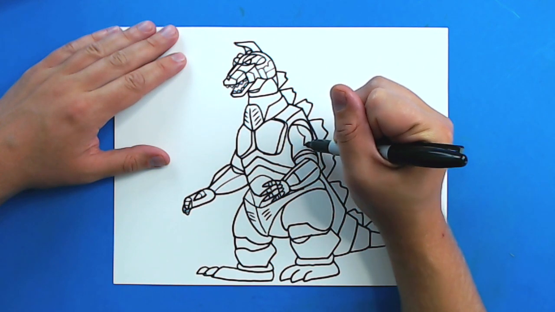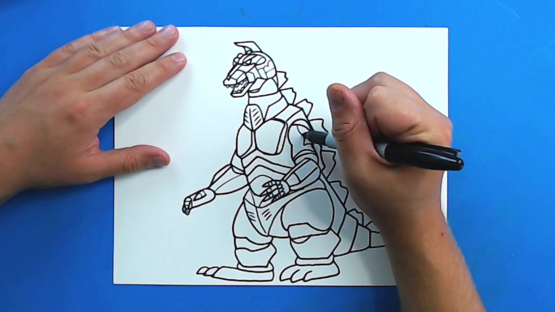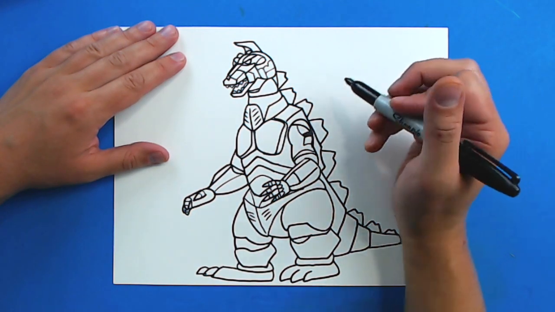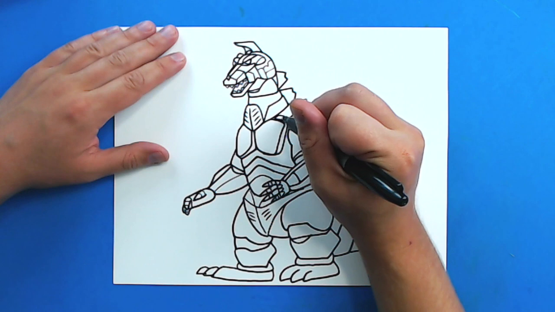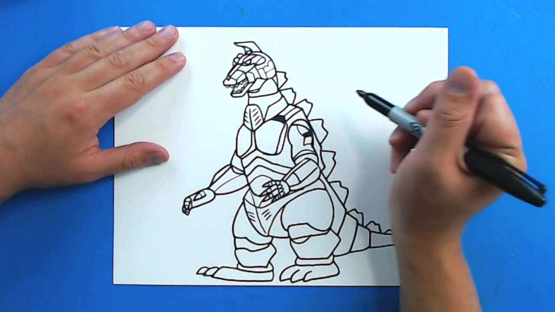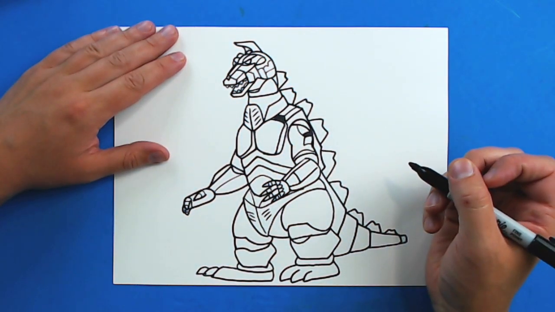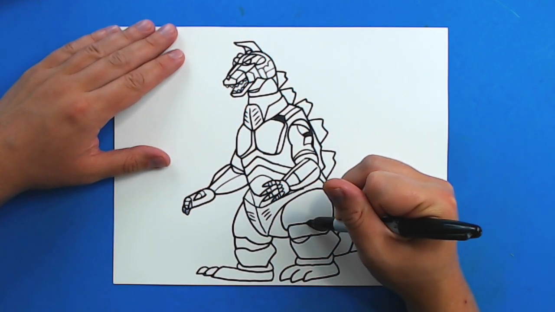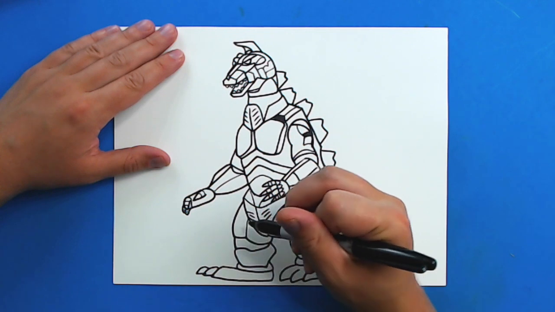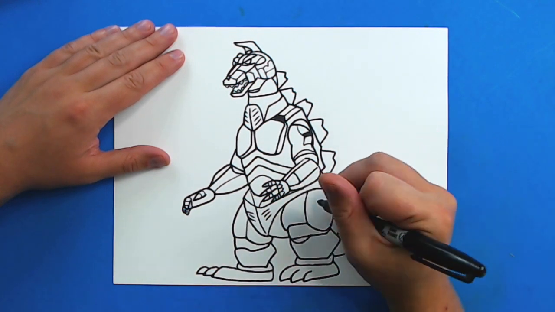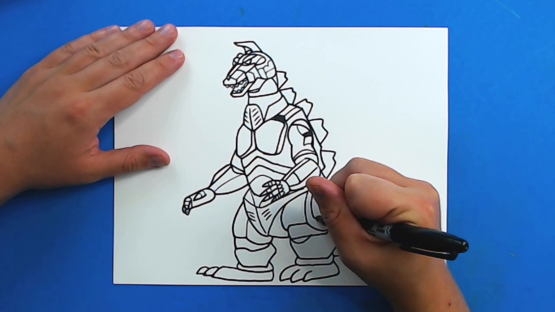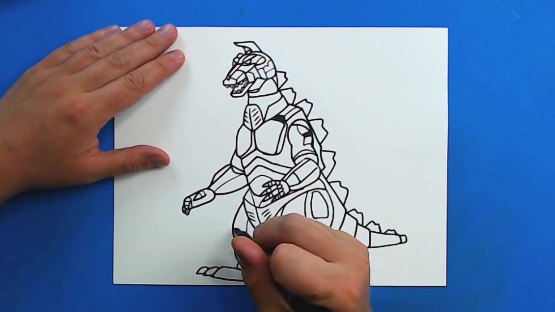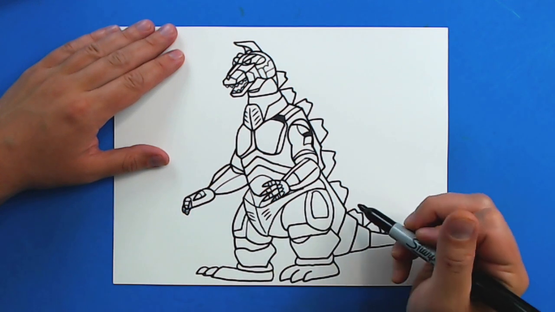Line that curves down, goes over. A couple more lines right here, color this in. Little rectangular shape right here, kind of colored in, draw a line there. Then I'm just going to draw a line that curves up here, a line that curves right there. Little line that comes down, goes over, and then back up here. Line that goes over and then back up.